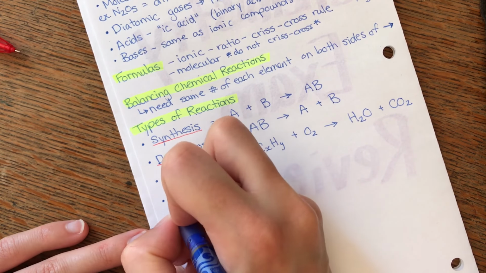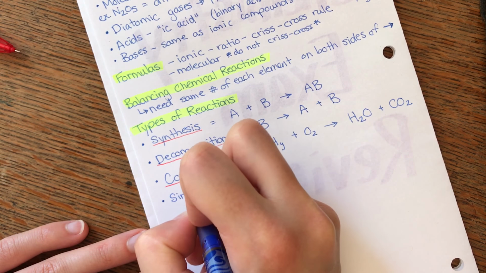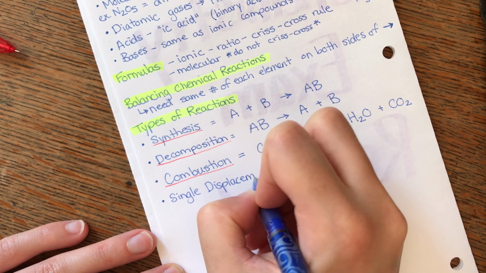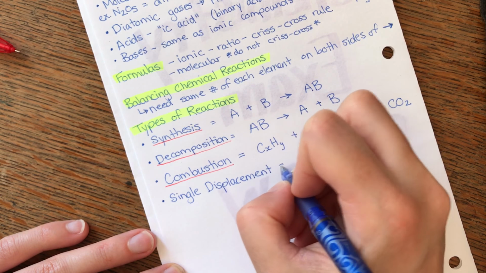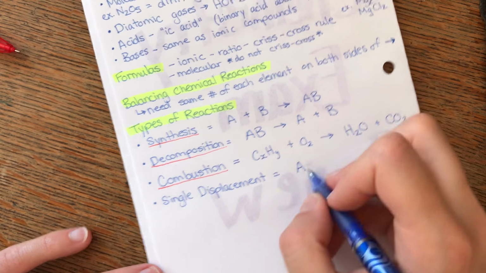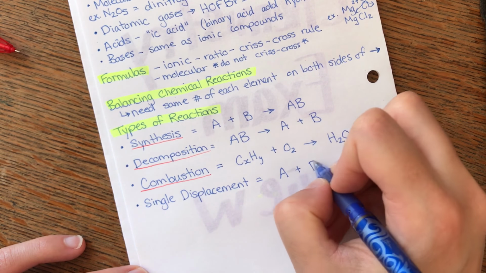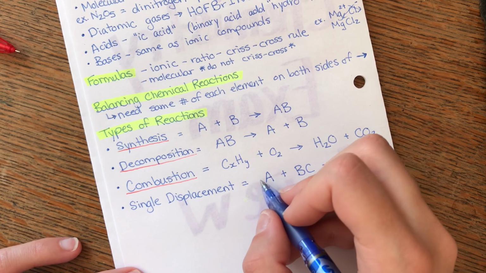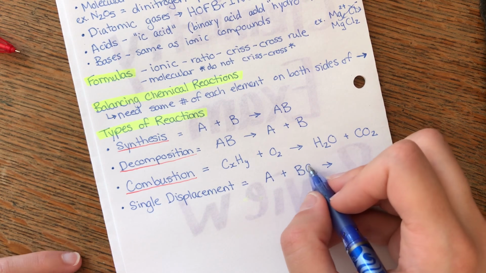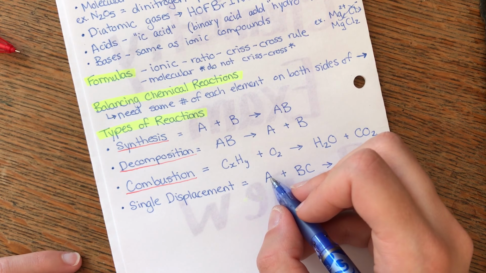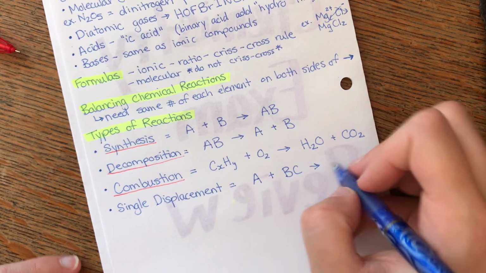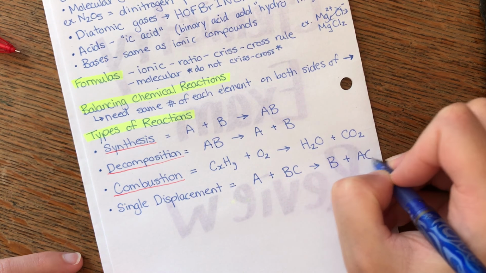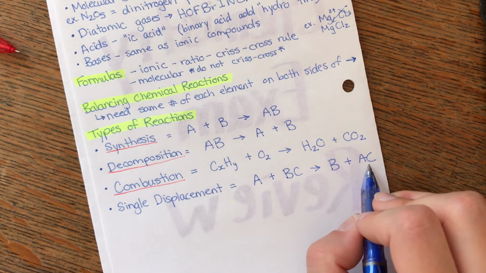So then we've got single displacement reactions. Single displacement is when you have one element by itself reacting with a compound, and the metal that's on its own will swap places with the metal that is in the compound, or if the thing that's on its own is a non-metal, it'll switch places with the non-metal to form a new thing by itself and a new compound.